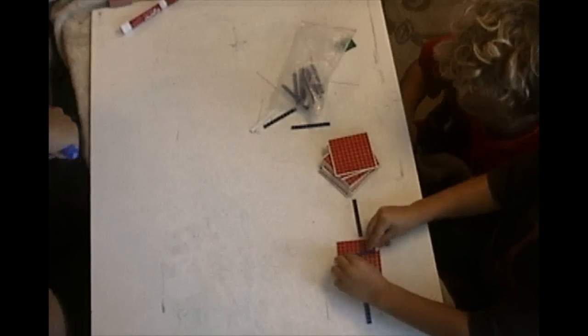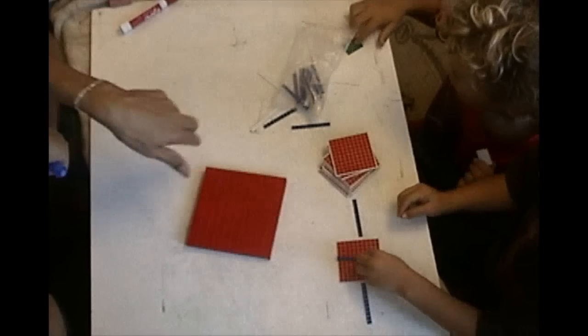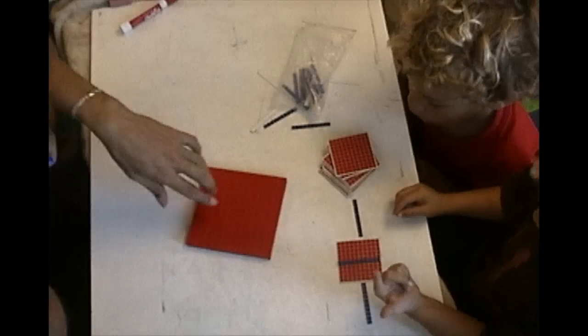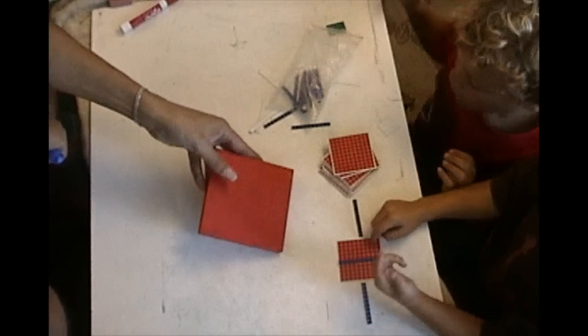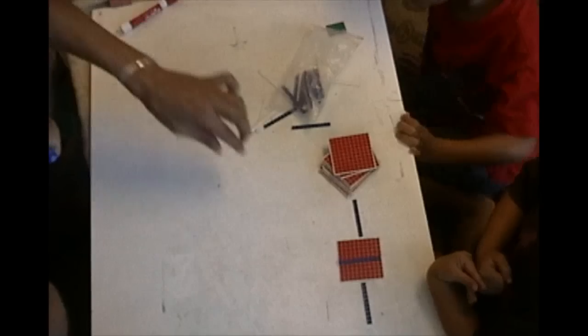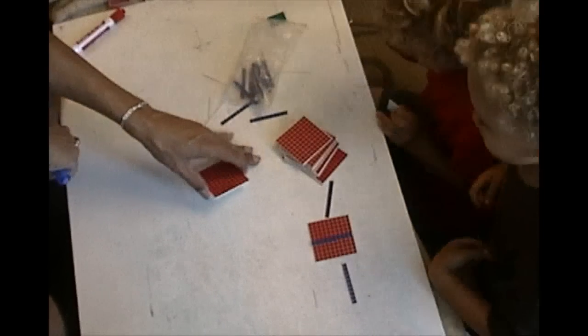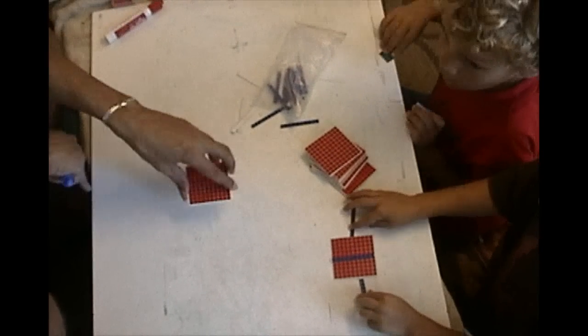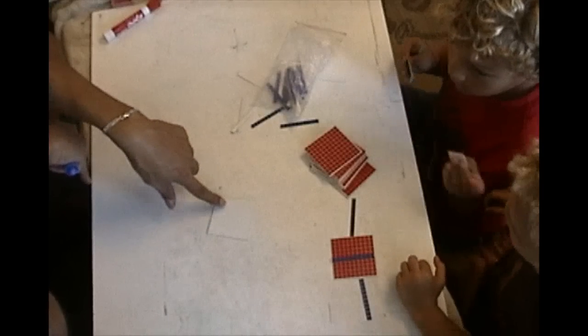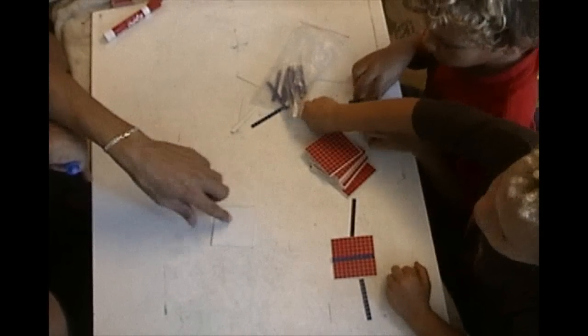All right, so we're playing with different blocks. What's this? 16. What's this one? 100. And I flip it over on this side. What is it? X squared. All right, very good. Now look at this, up and down. This is X squared.